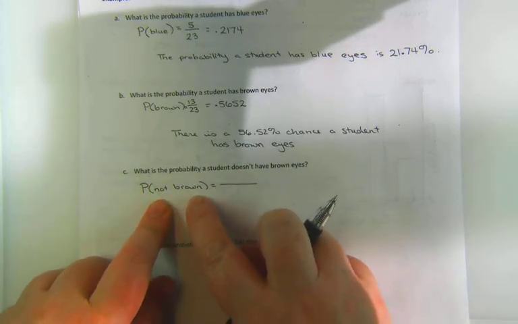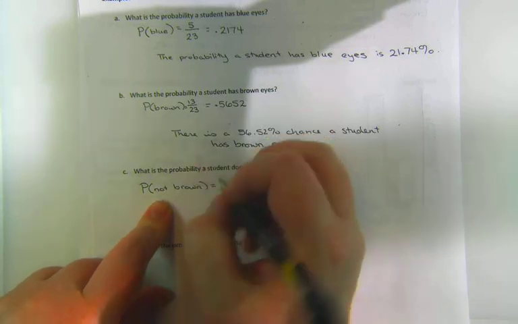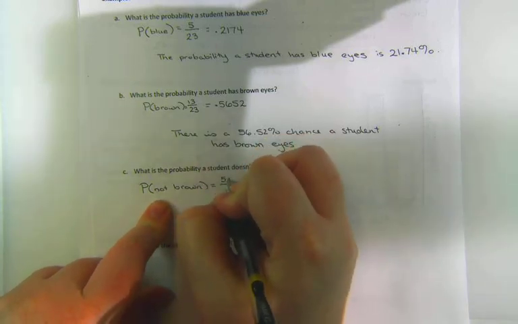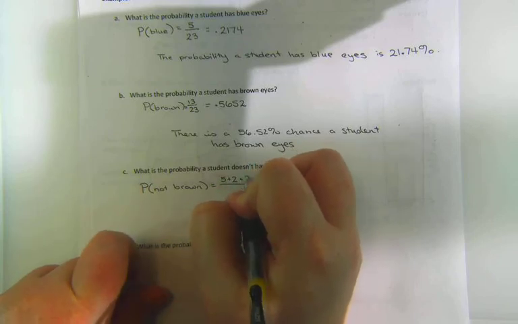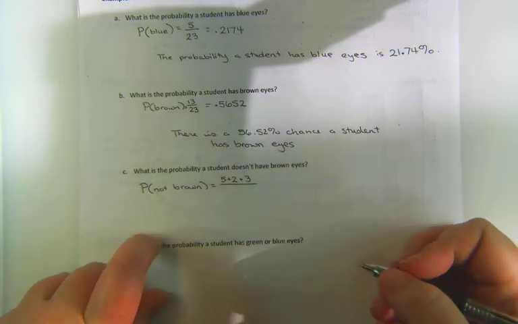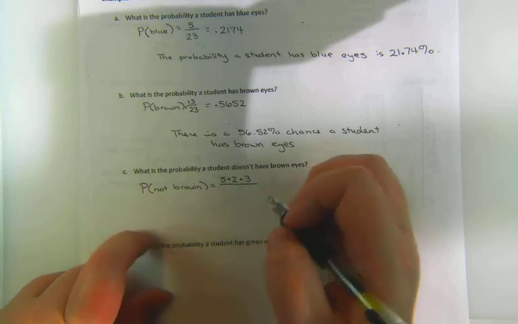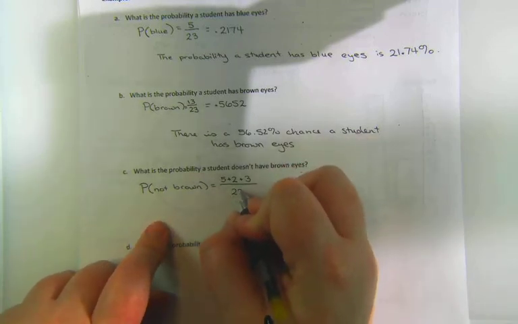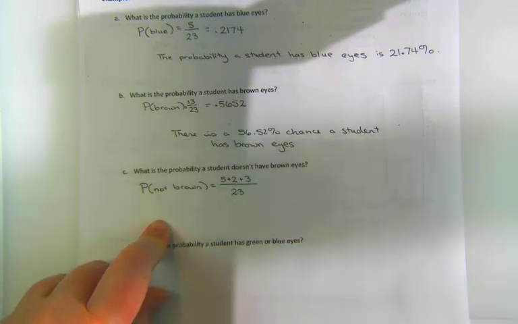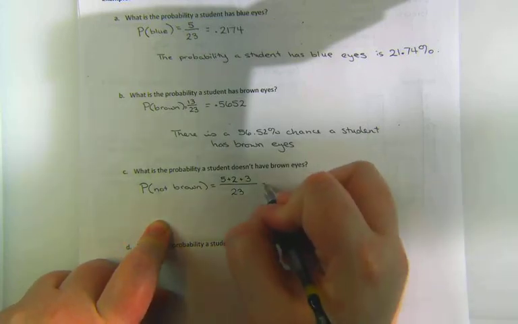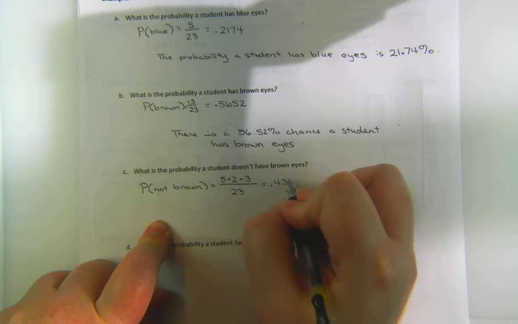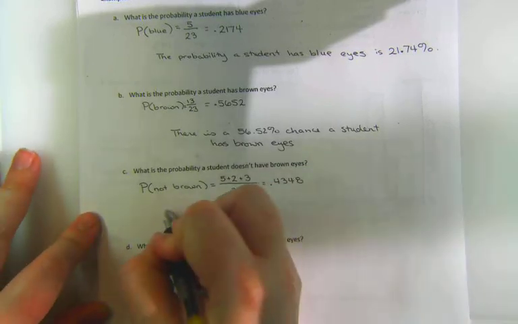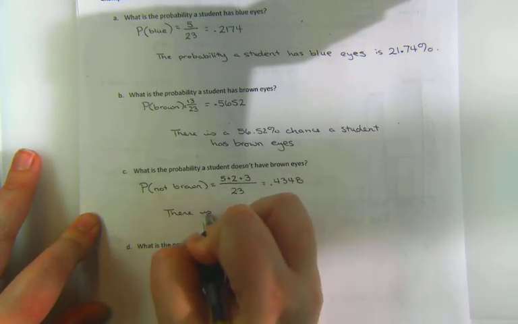And what's the probability a student doesn't have brown eyes? So probability of not brown eyes. So with that, if we're thinking about our fraction, and in the numerator we're collecting the number of outcomes in this event, so we're thinking about the number of students that don't have brown eyes. So what we could do is just exclude those 13 students. So we have 5 students that have blue eyes, the 2 that have green eyes, and the 3 that have other.